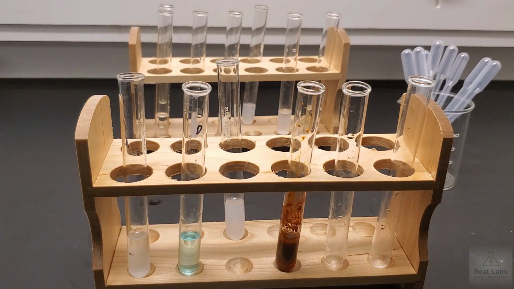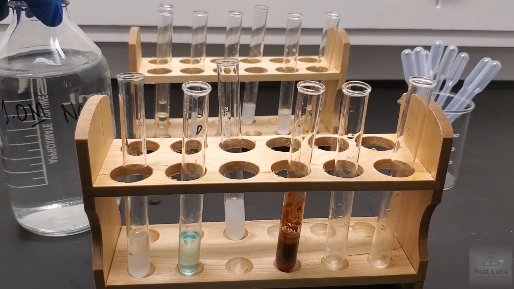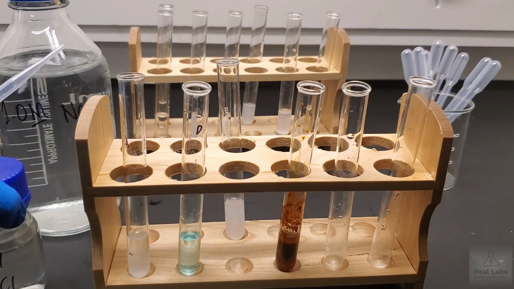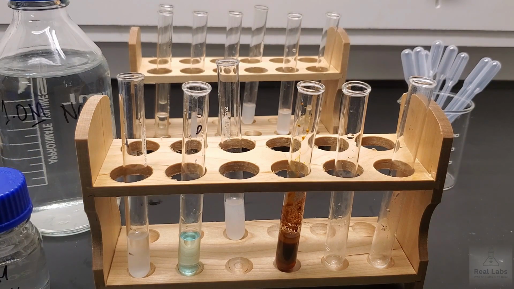So we're going to rerun our two sodium hydroxide reactions. We're going to use a fresh sodium hydroxide system. We're going to run it with the 6M HCl. We're also going to run it with the 6M HNO3, or the nitric acid.